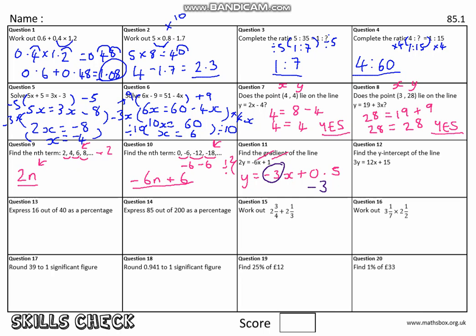So I've got 3y equals 12x plus 15, but I only want 1y because that's how it works. So I'm going to have to divide by 3 on this side to get y equals, and then I'm going to have to divide by 3 on this side as well. So I'm going to have to divide this one and this one by 3. So that means I get 4x plus 5, okay, because I've divided both of those by 3.